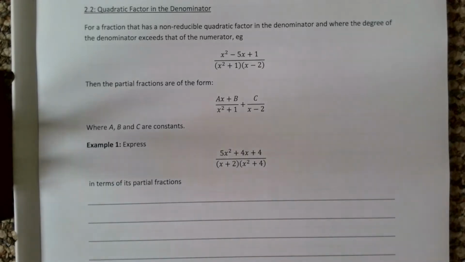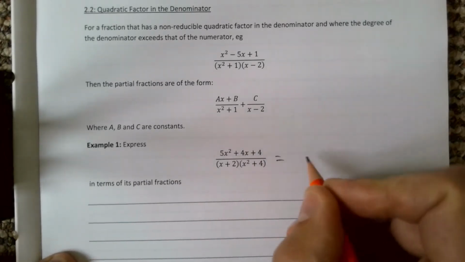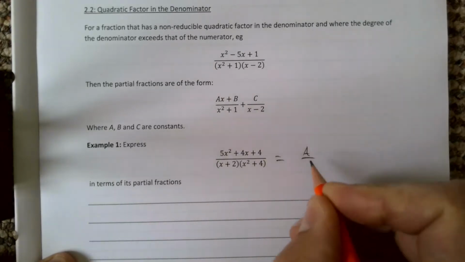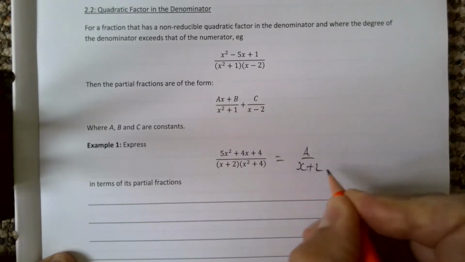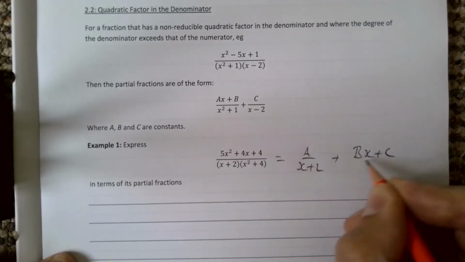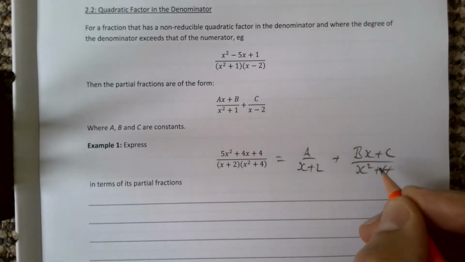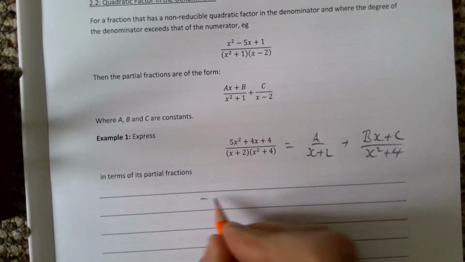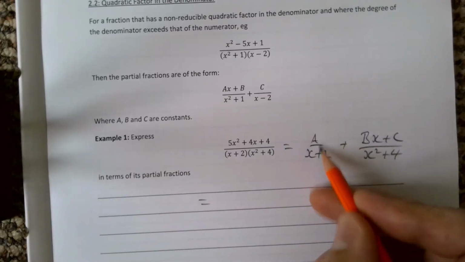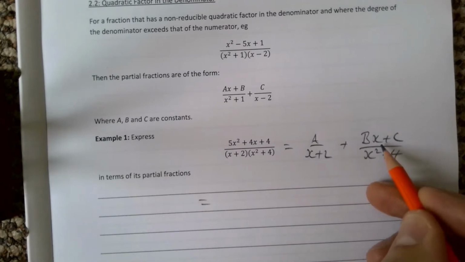This x squared plus 4 is non-reducible, so we need to split it up as follows. We're going to write A over x plus 2, plus, and this is our new bit, Bx plus C all upon x squared plus 4. Rewriting this line out here, I'm going to need to multiply top and bottom of this one by x squared plus 4, and top and bottom of this one by x plus 2.